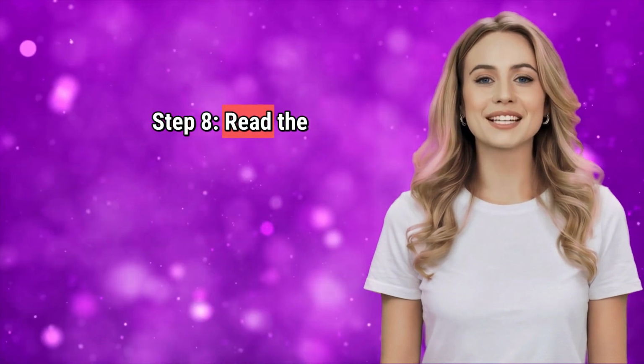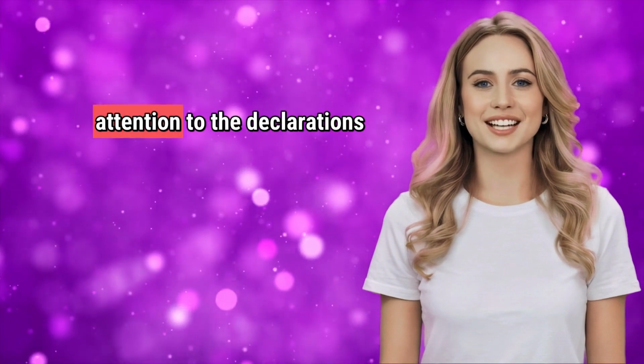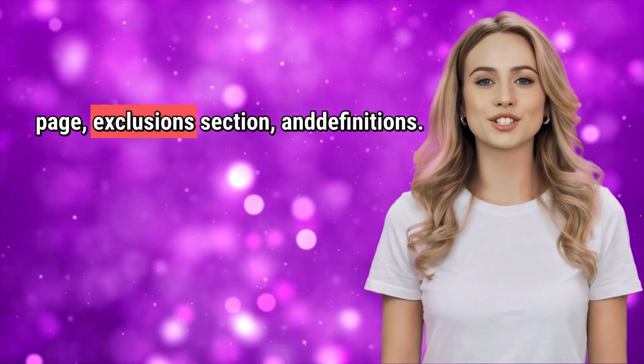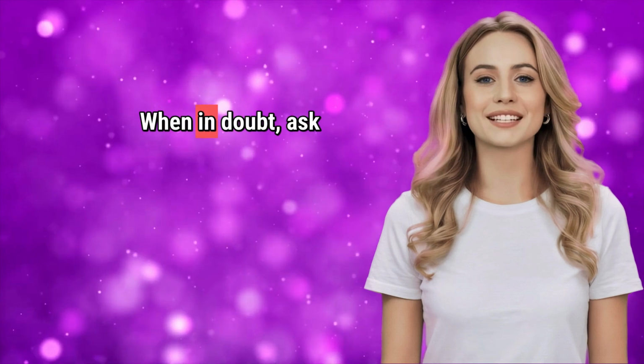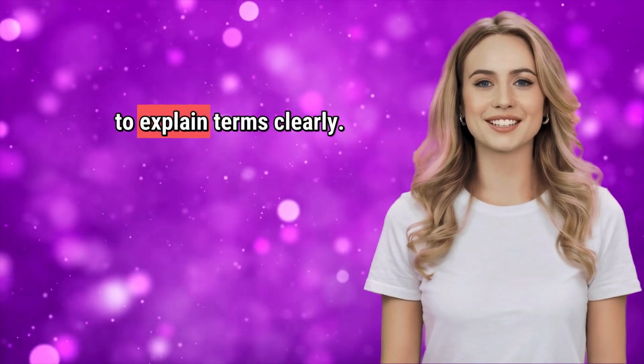Step 8. Read the entire policy, paying special attention to the declarations page, exclusions section, and definitions. When in doubt, ask your agent or company to explain terms clearly.